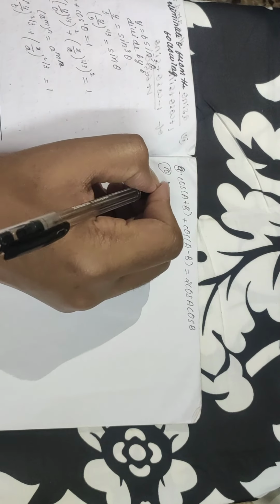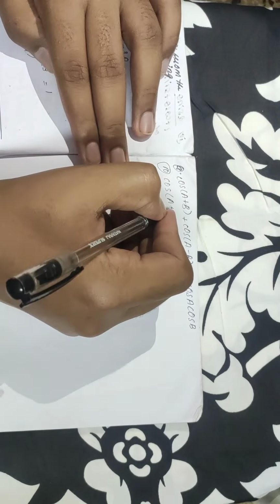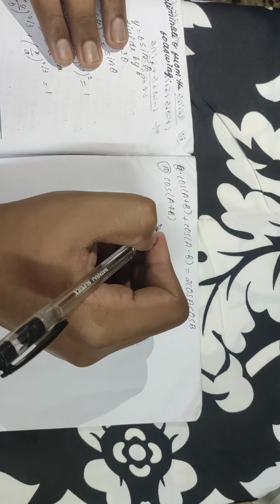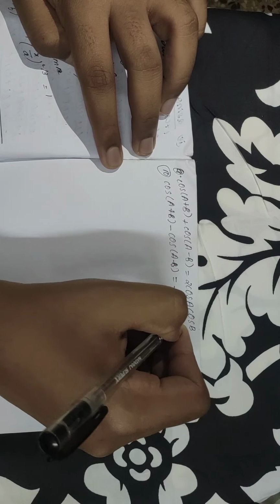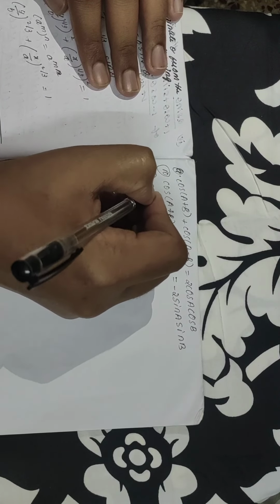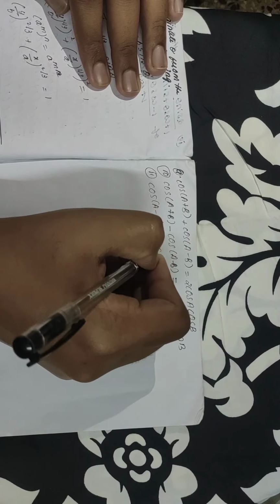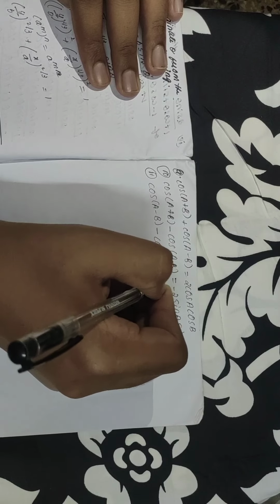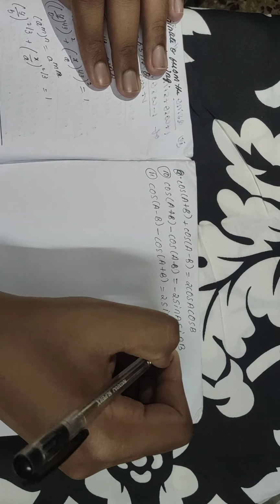10th one, cos of a plus b minus 2 sin a sin b. 11th formula, cos of a minus b minus cos of a plus b, 2 sin a sin b.